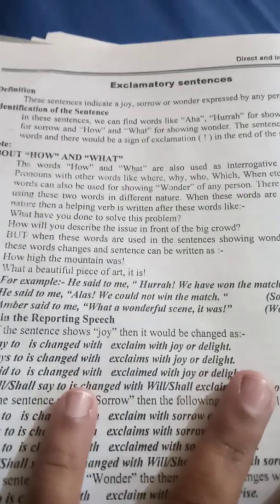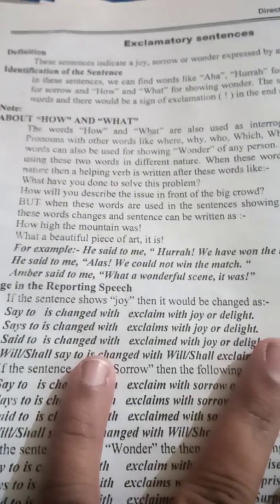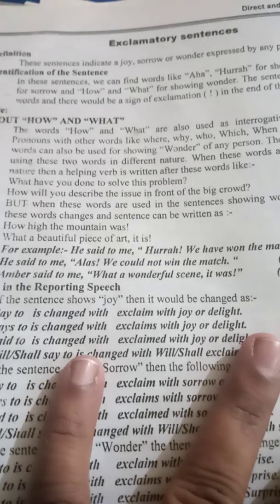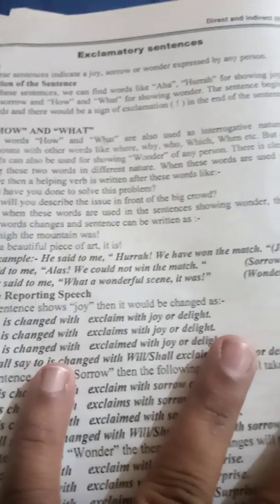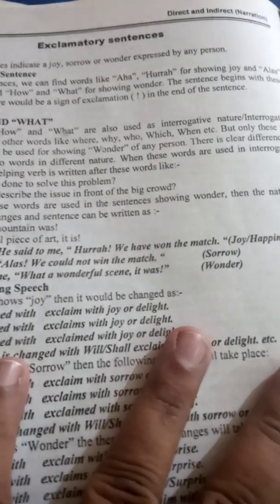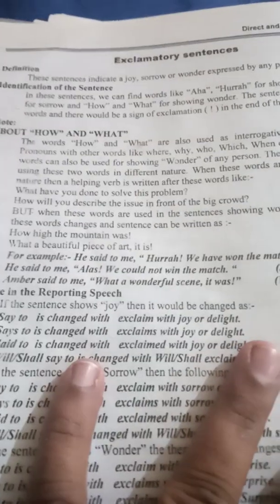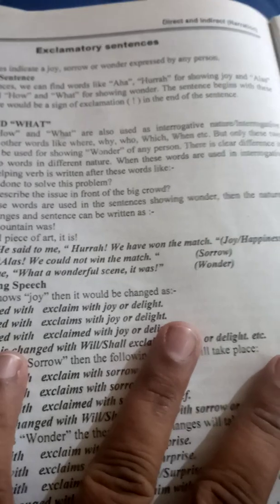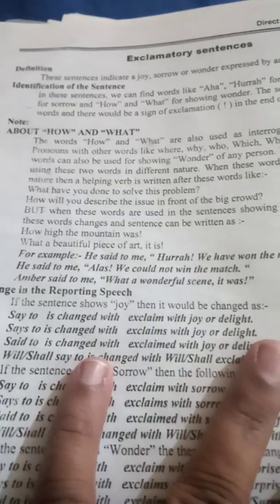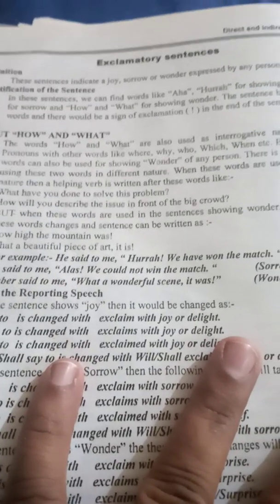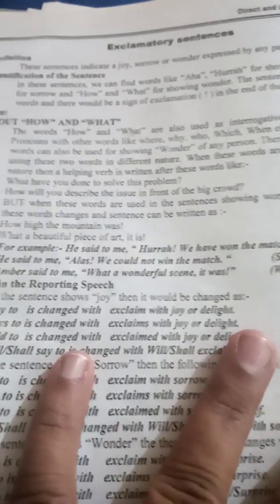exclamatory sentences, number 5. These sentences indicate a joy, sorrow or wonder expressed by any person. Identification of the sentence: in these sentences we can find words like aha, hurrah for showing joy, and alas for sorrow, and how and what for showing wonder. The sentence begins with these words and there would be a sign of exclamation at the end of the sentence.